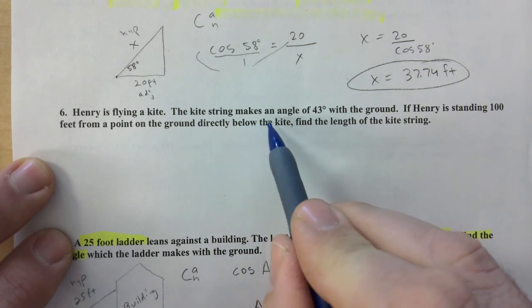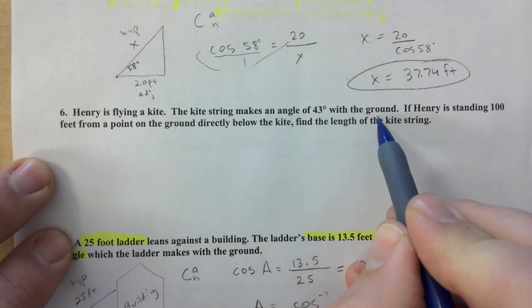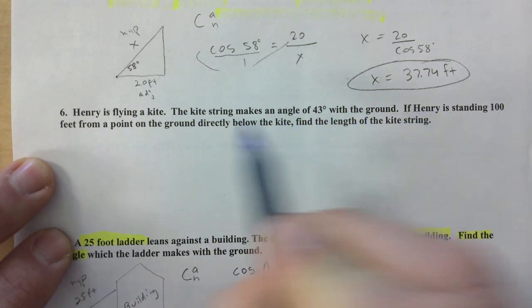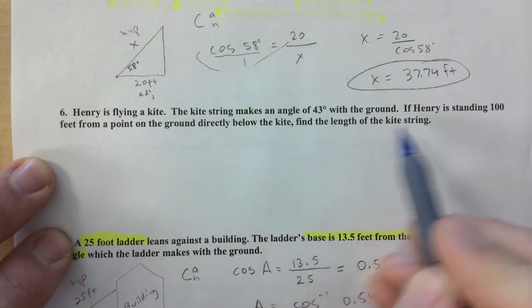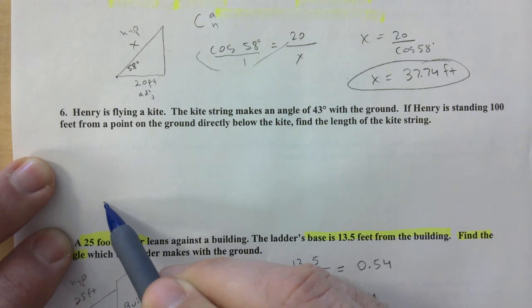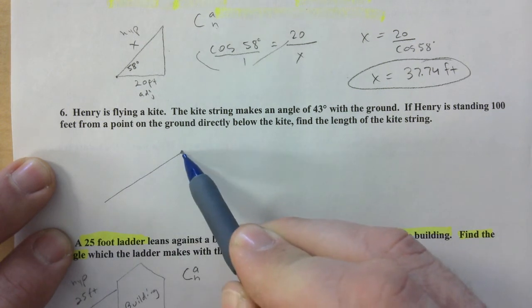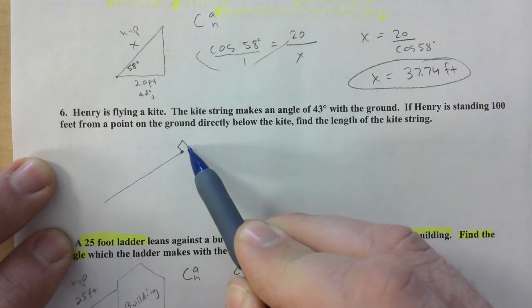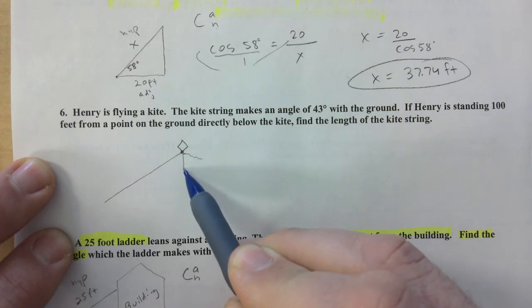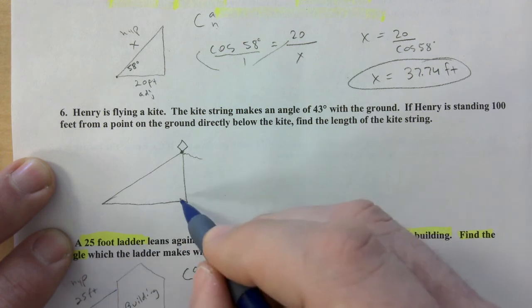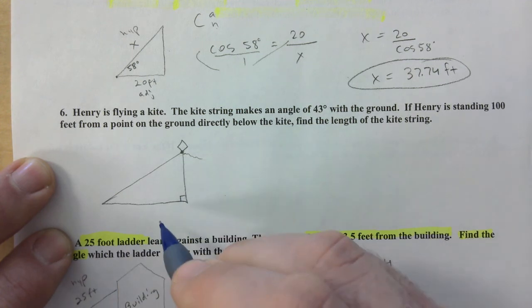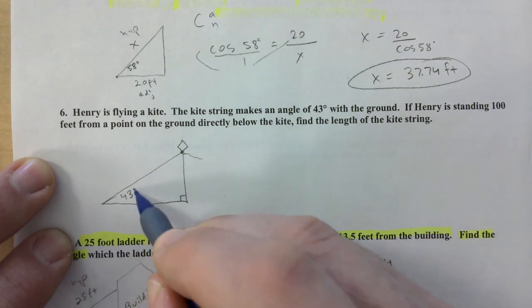Okay, Henry's flying a kite. The kite makes an angle of 43 with the ground. If Henry is standing 100 feet from the point on the ground directly below the kite, find the length of the kite string. So there's the string. This is where your kite is, and this will be the height. We know that the 43-degree angle goes there.